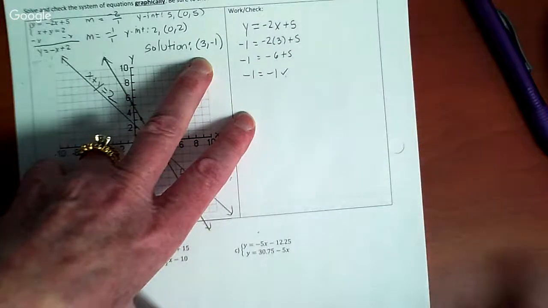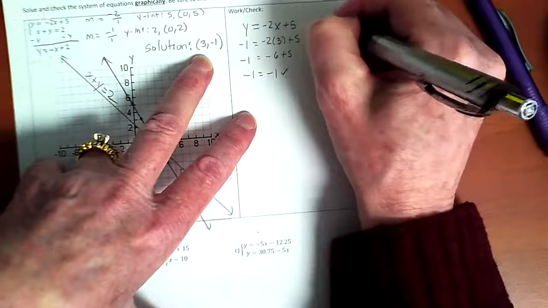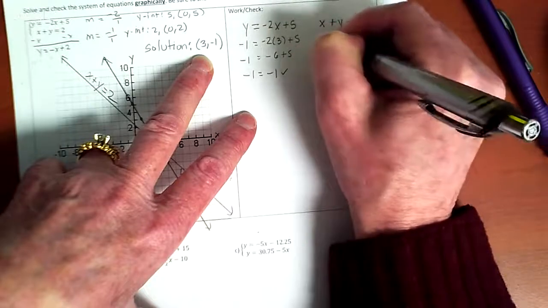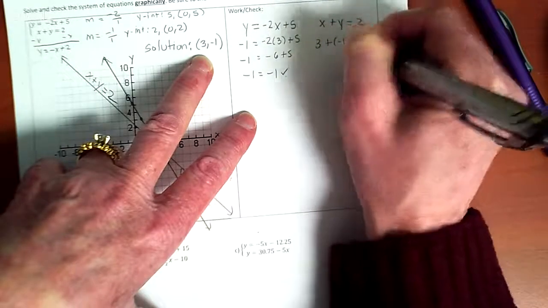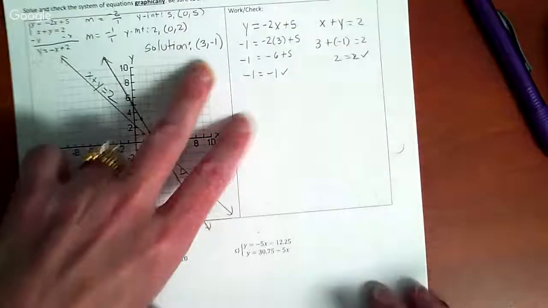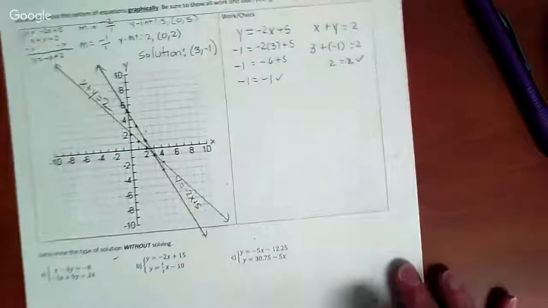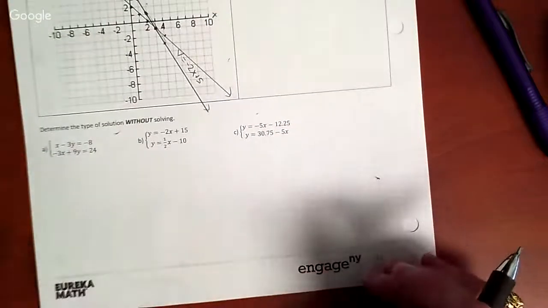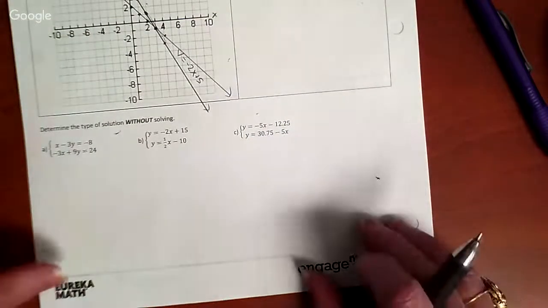All right, now to check the other one, we get x plus y equals 2. So we have 3 plus -1 equals 2, and 2 equals 2, and that's a check. Okay, so next, determine the type of solution without solving.